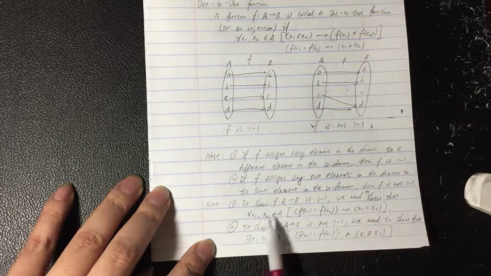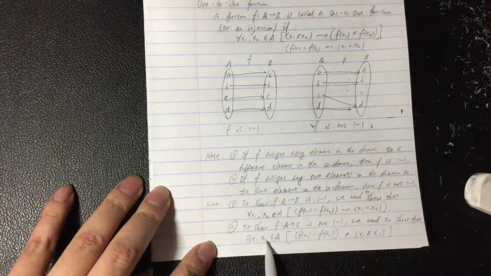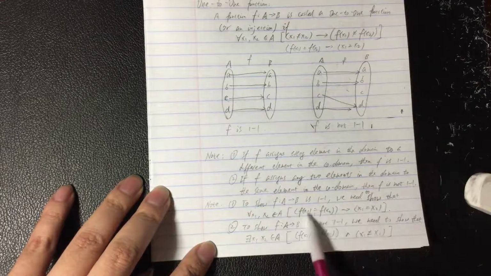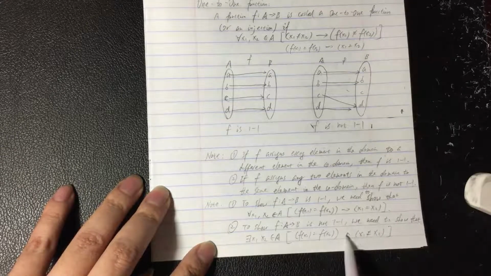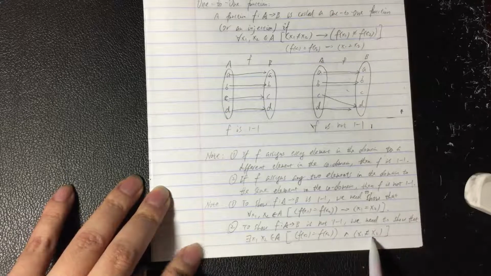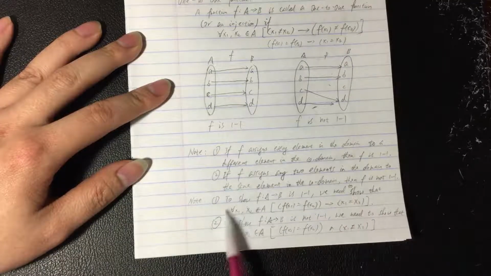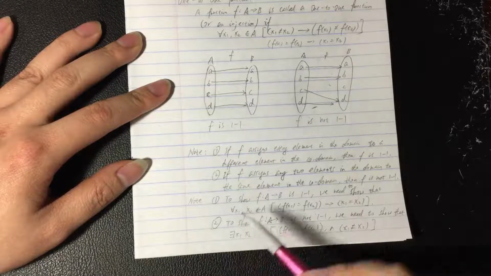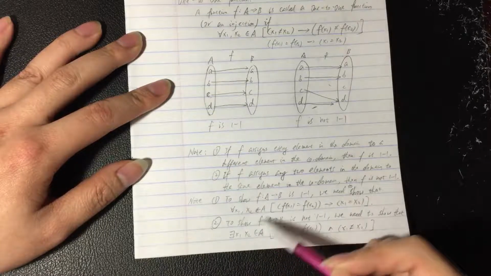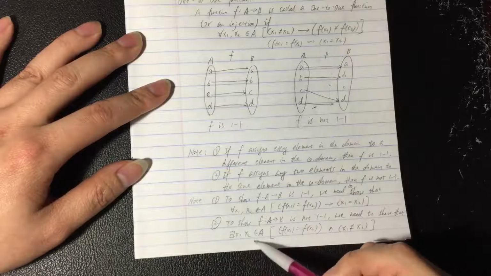The negation of a statement. There is s1, s2 in the domain such that f of s1 equal to f of s2 and s1 not equal to s2. This statement is the negation of this statement here. Going for the negation, for all s1, s2 becomes there exists s1, s2.